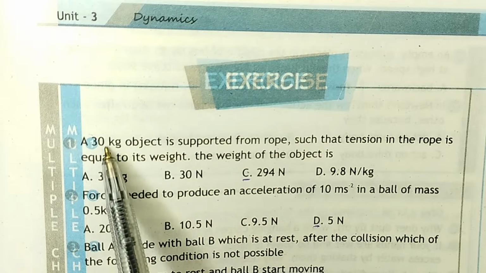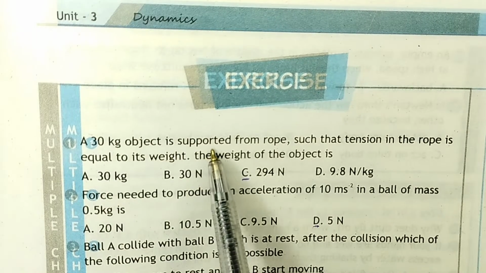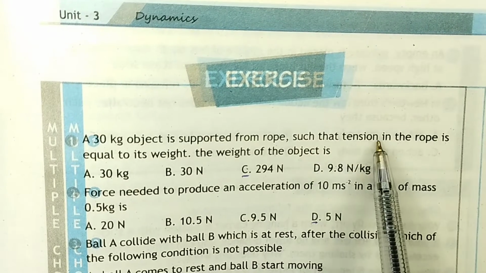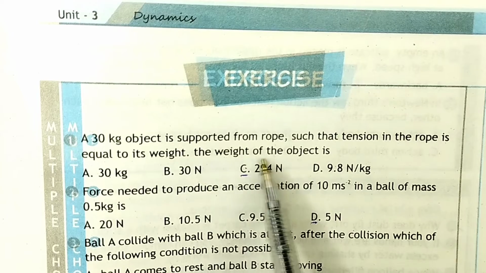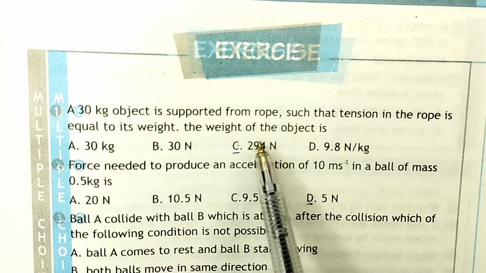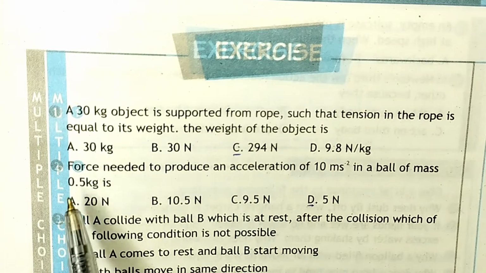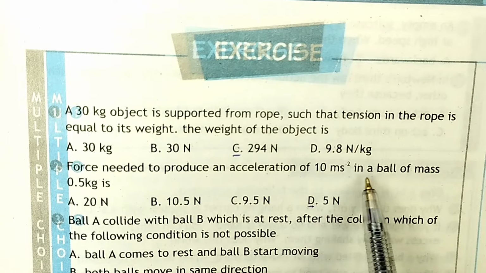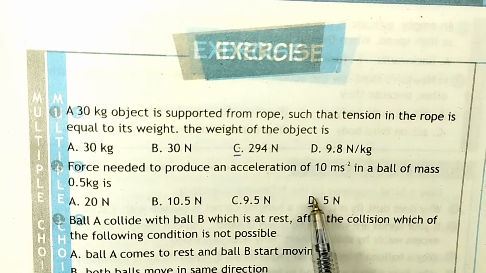First question, a 30 kilogram object is suspended from a rope such that tension in the rope is equal to its weight. The weight of the object is 294 Newton. Force needed to produce an acceleration of 10 meter per second square in a ball of mass 0.5 kg is 5 Newton.